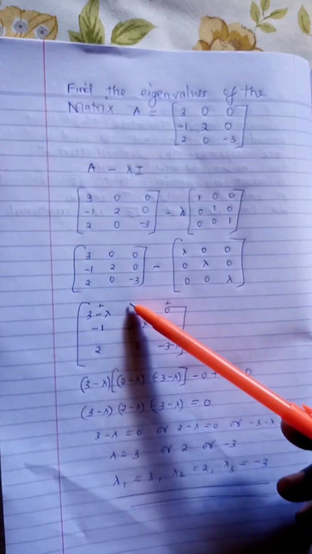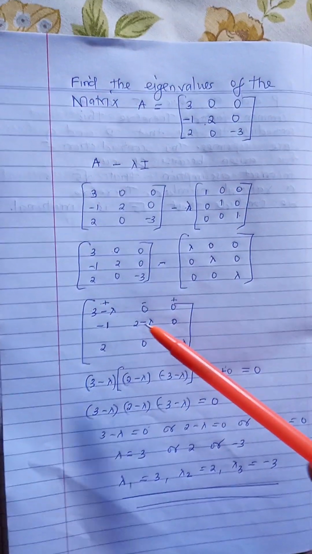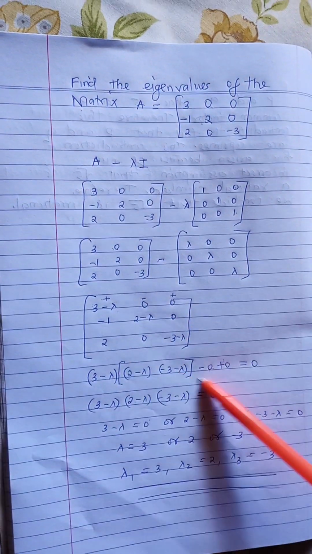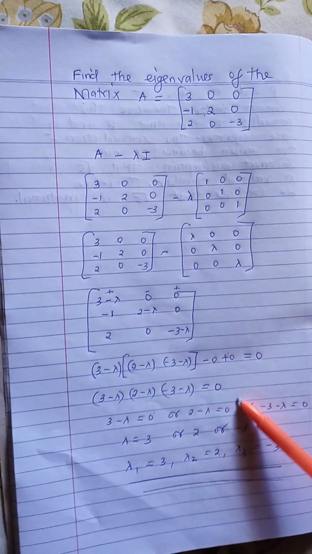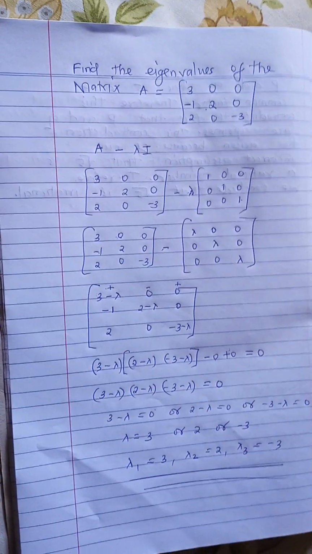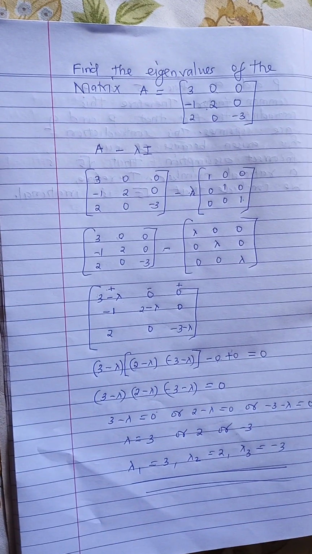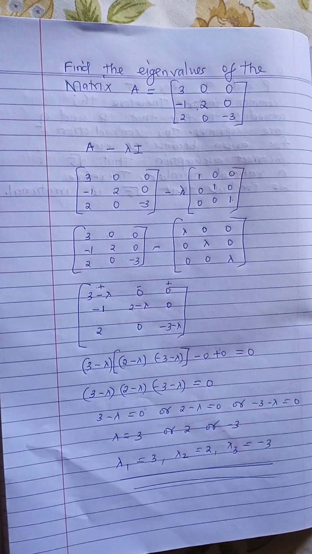Then after obtaining the resultant matrix, you proceed to find the determinant of that matrix. You equate it with 0. Then you proceed to find the eigenvalues by solving for the value of lambda, because the values of lambda will be the eigenvalues of the matrix.